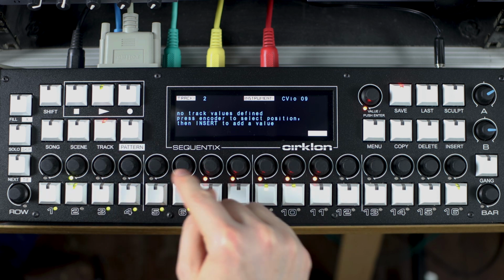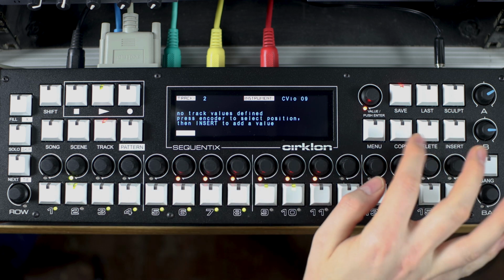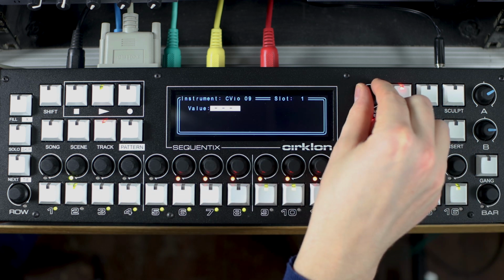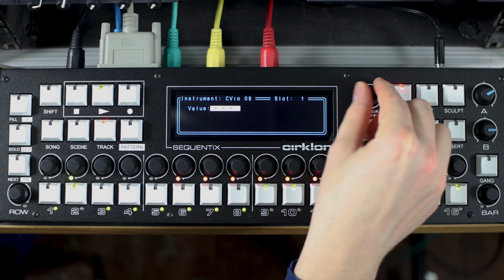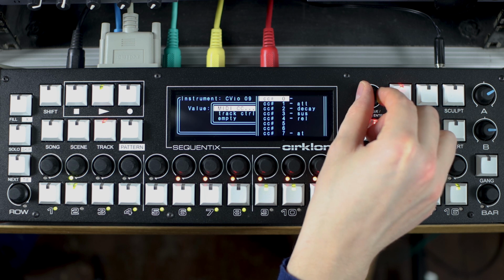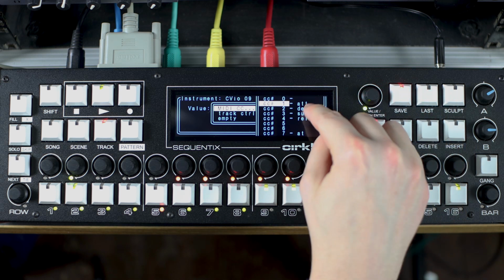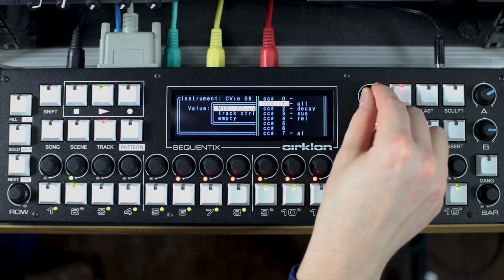Let's do that so we can see what's going on. First I press encoder 6 to select the first field where I'm going to set up a track value. Press insert and press the value encoder to select MIDI CC. I've already labeled CC numbers 1 to 4, but let me do it again real quick so you can see how it's done.